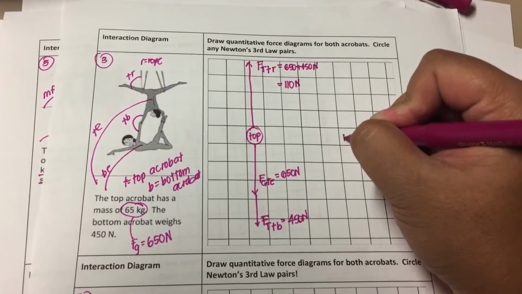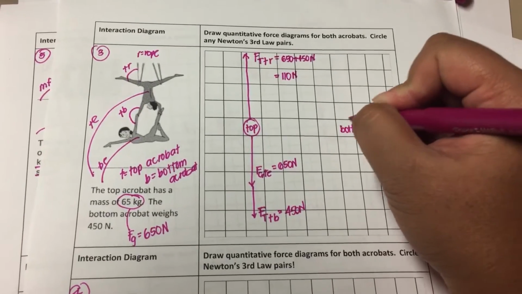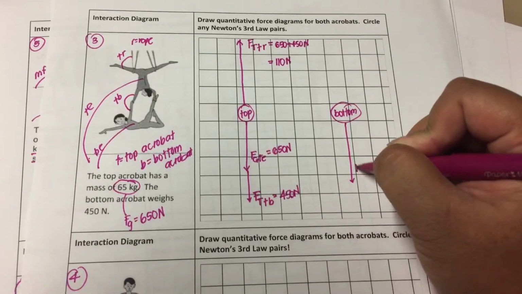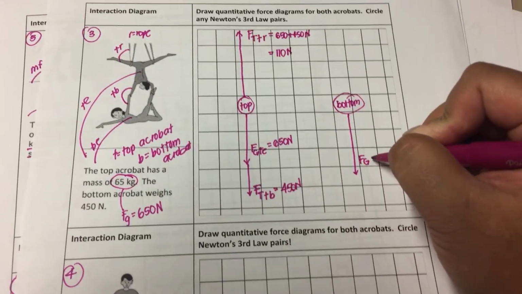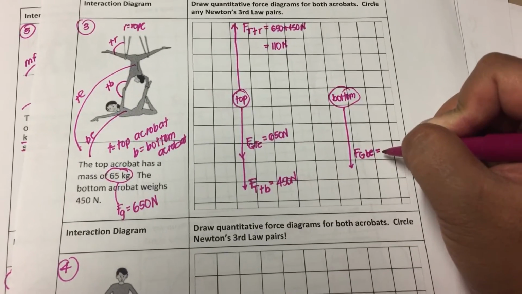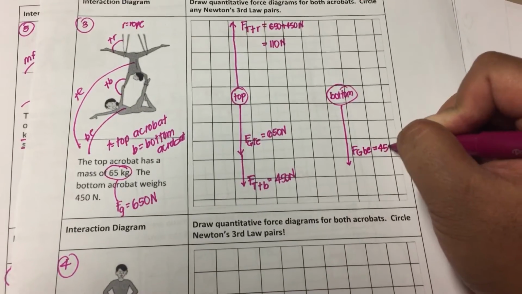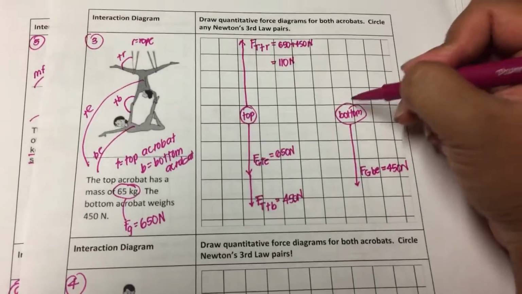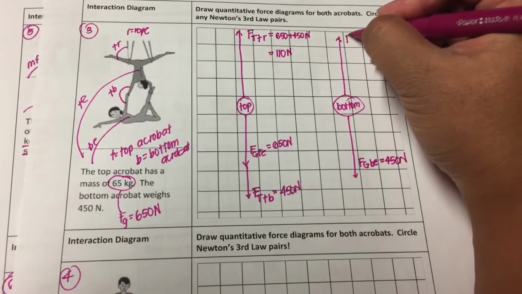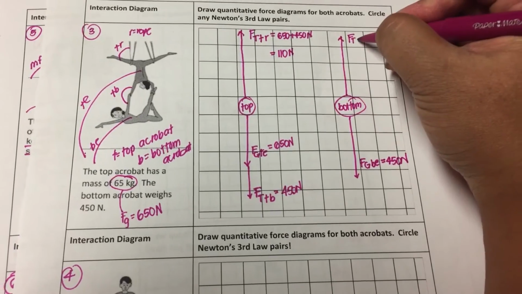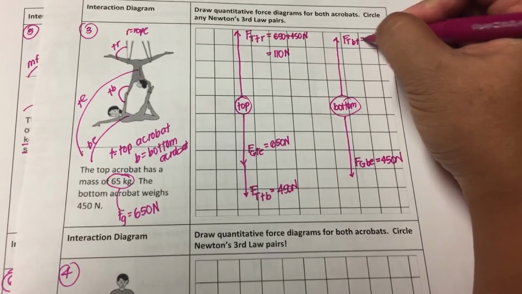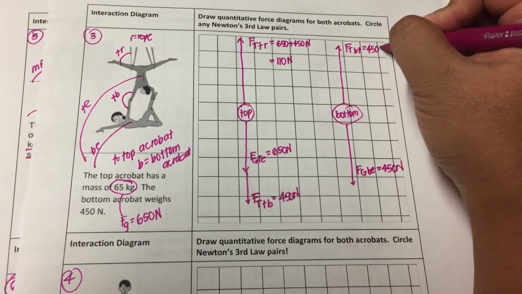Then the bottom acrobat is being pulled down by the force of gravity on the bottom by the earth, which is happening at 450 newtons. And the bottom acrobat is also being pulled up by the top acrobat. So the bottom acrobat is being pulled by the top acrobat at also 450 newtons.